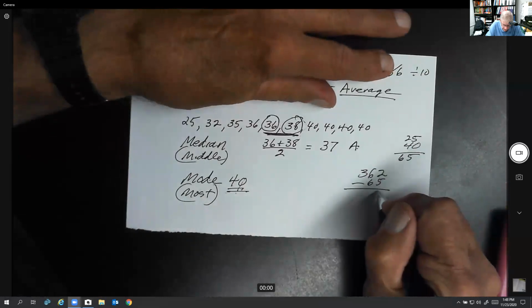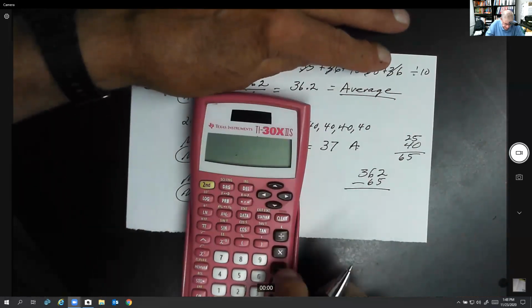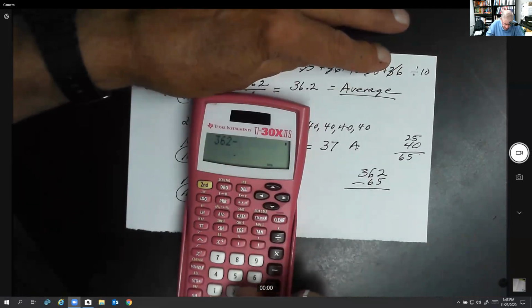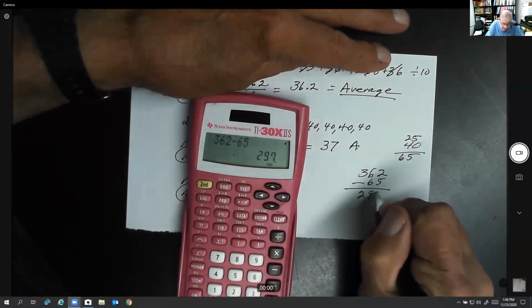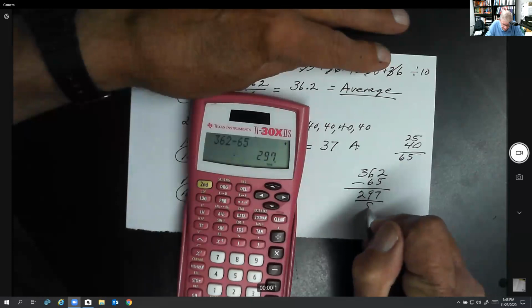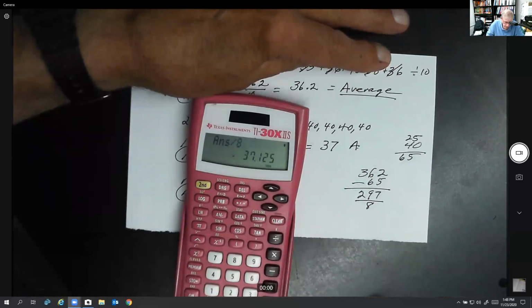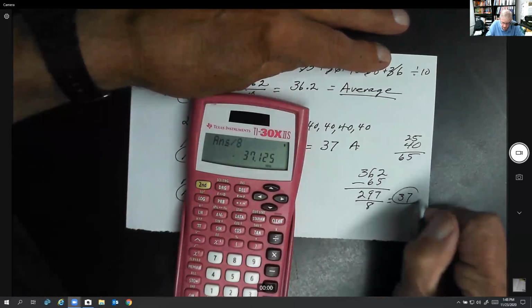Let's subtract here. I'm going to use my calculator so I don't make a mistake. I'm not asking for a problem like this. I'm just kind of showing it to you. They came out to 297, but we would divide that by 8 scores because we threw out 2. And in this case, it came out a little bit higher. The person would have 37%.